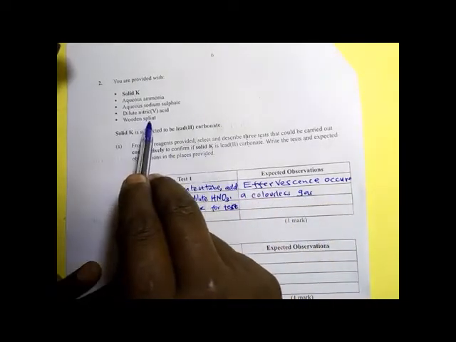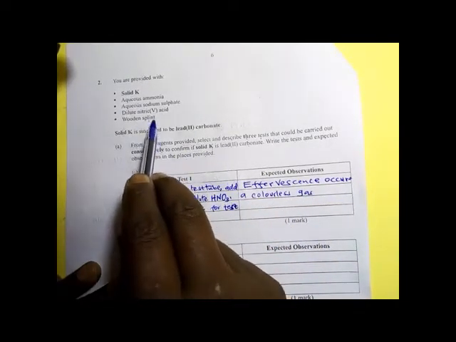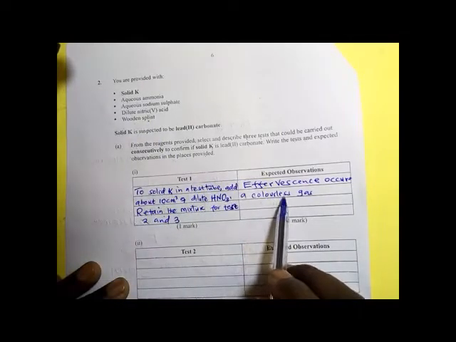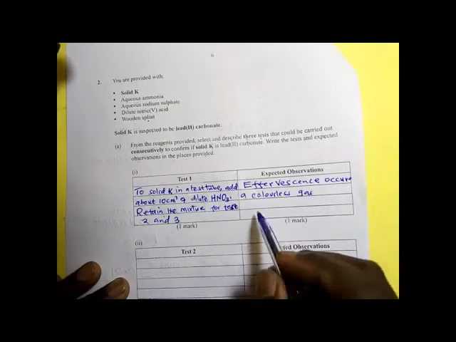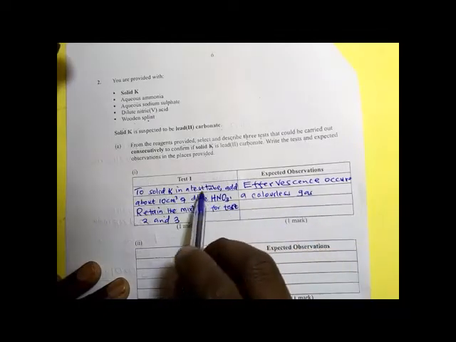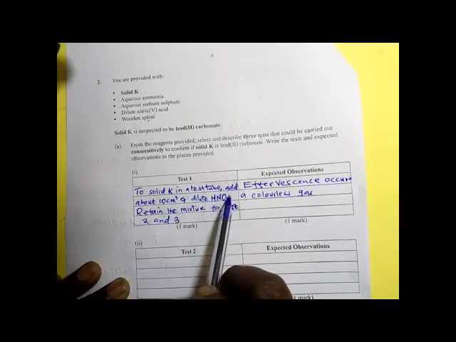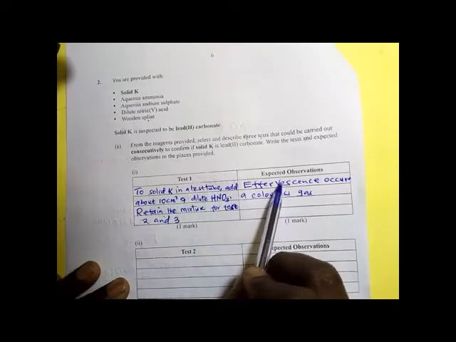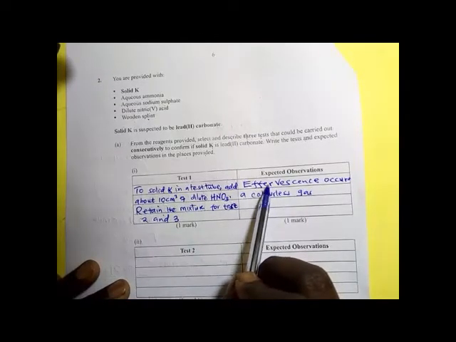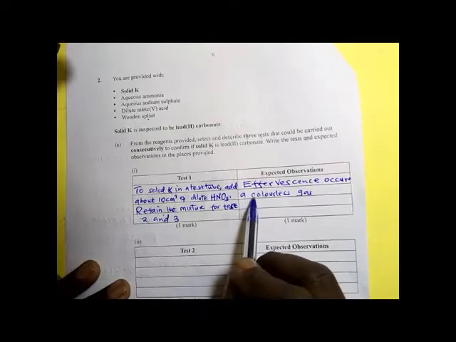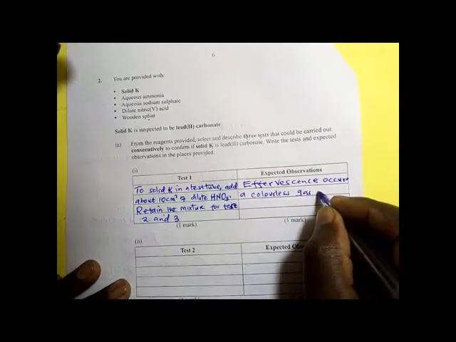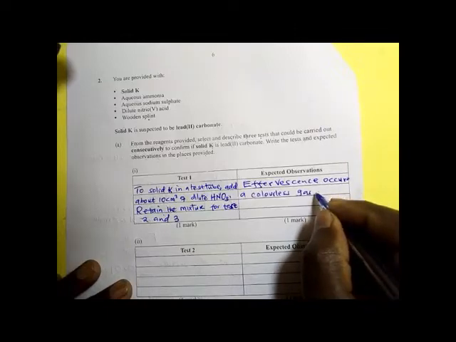Because you are given a wooden splint, now you will use that wooden splint. This gas, will it extinguish the wooden splint, or it will relight, or what will happen? So a colorless gas, we expect carbon dioxide to be produced. It is the carbon dioxide which will cause effervescence. Therefore, we know carbon dioxide does not support combustion. If you introduce a burning splint, it will go off, it will extinguish. Therefore, a colorless gas is produced that extinguishes a burning splint.